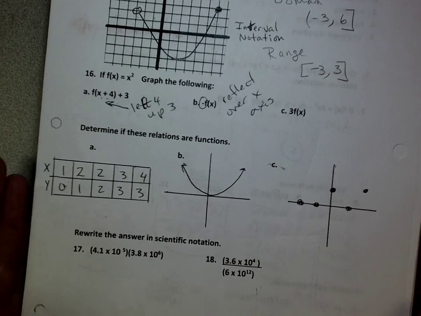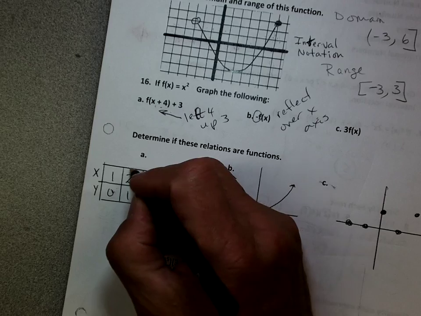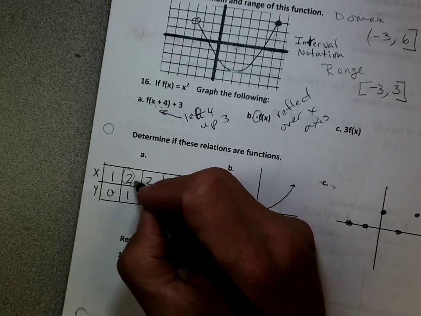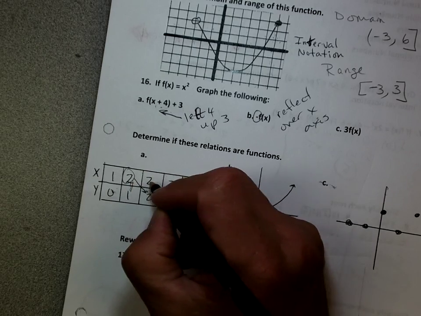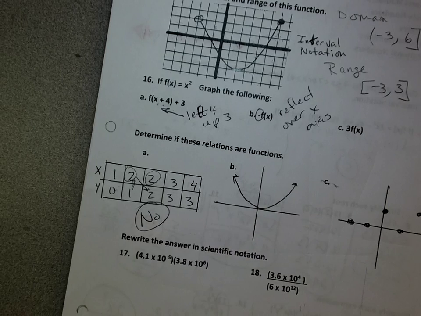Okay, A. Is that a function, yes or no? No. Why do you say no? You're correct. Just because there's 2 2's. Yeah, the 2 paired up to a 1, and the 2 paired up to 2. You can't have 2 having 2 different y values, right? So no is correct. Nice job, Megan.